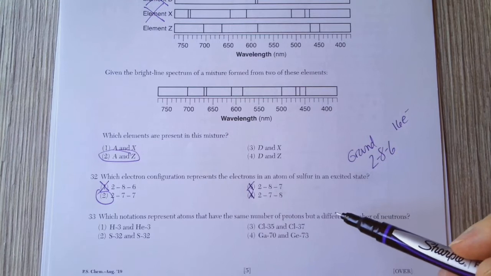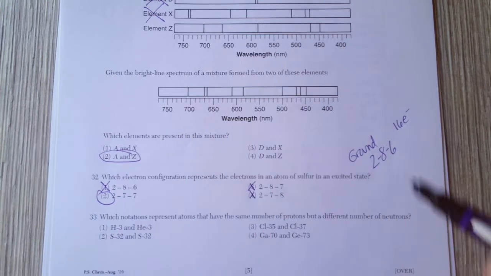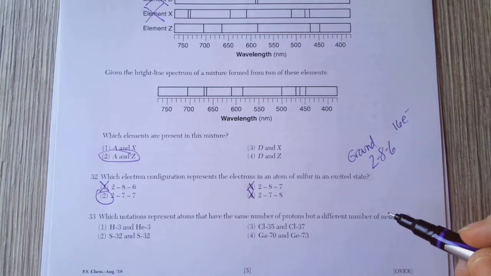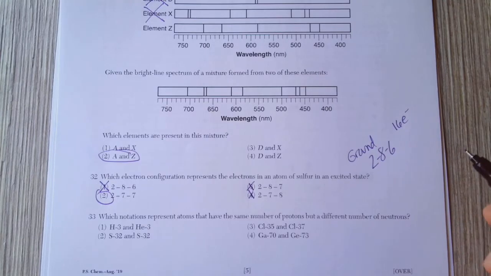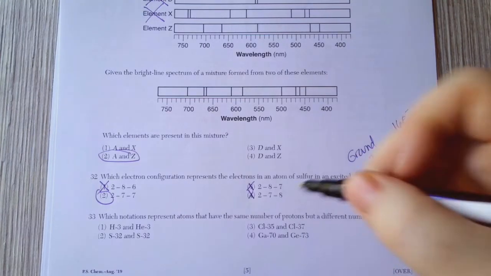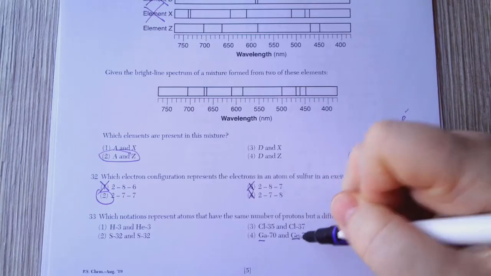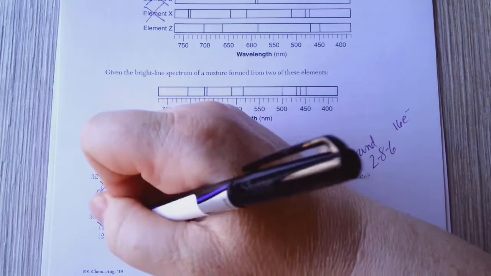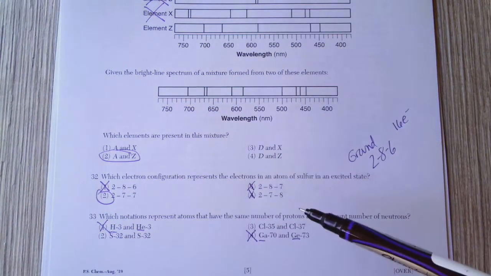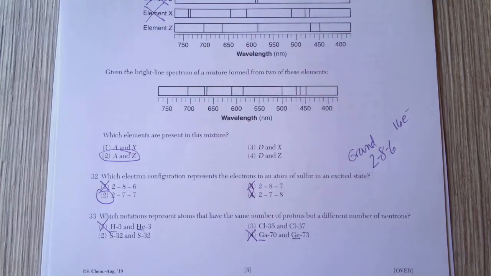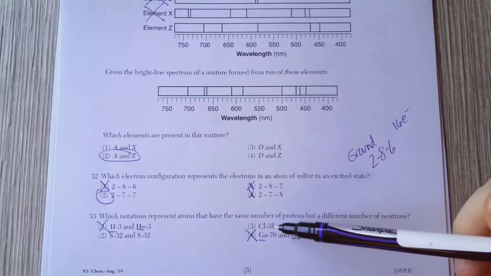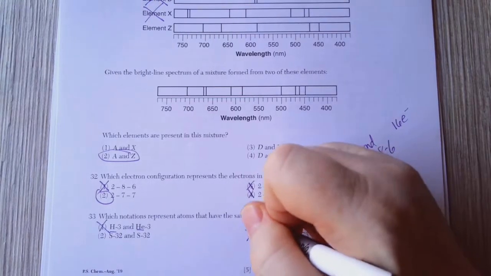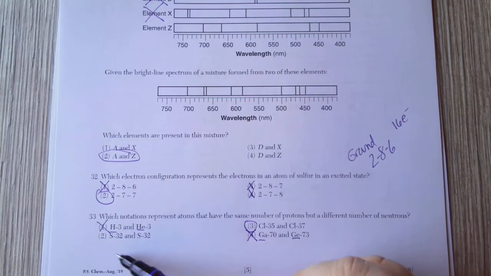Which notations represent atoms that have the same number of protons but a different number of neutrons? So here we're looking for isotopes. So it has to be the same element. So you see these are different elements, so that's wrong. These are different elements, so that's wrong. So now I'm left with these two. If they have the same number of protons, same element, different number of neutrons means they have a different mass number. So it would have to be this one. These ones have the same mass number, so it's literally just the same thing.